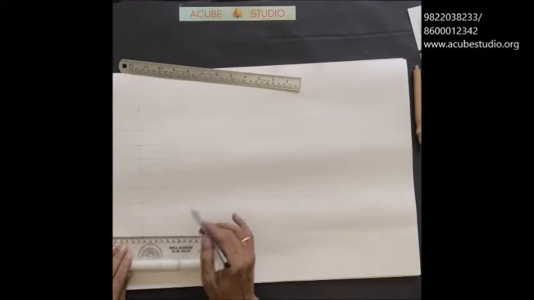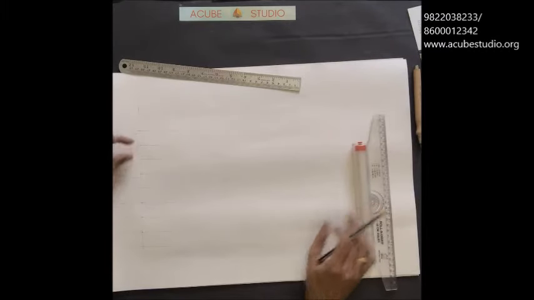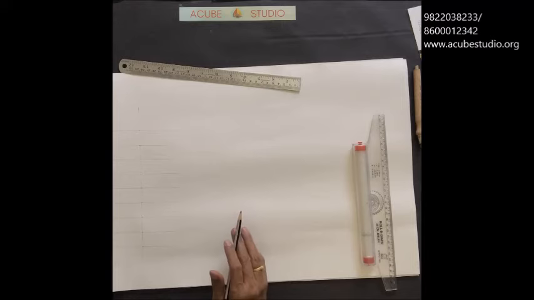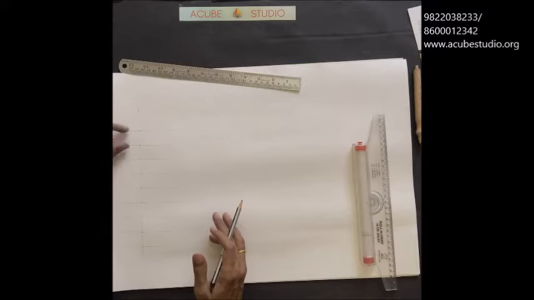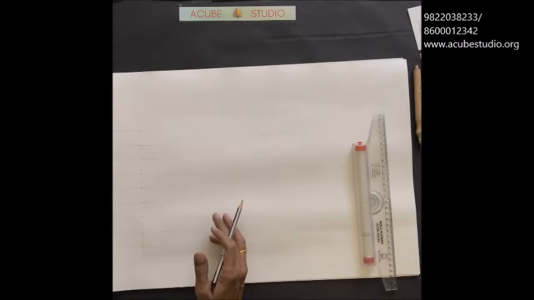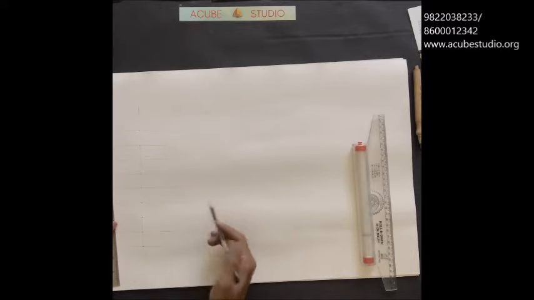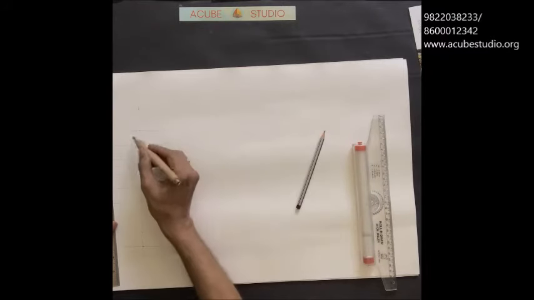And why am I showing this? If these measurements are correct, if these lines are parallel, then only you can get a proportionate human being. To start with, you have to do all this. Once you get a grip of things, you have enough practice, then you don't need to draw this with the scale. Your proportions will be perfected with practice. So now we have this, and we said that 1 division is 1 face.